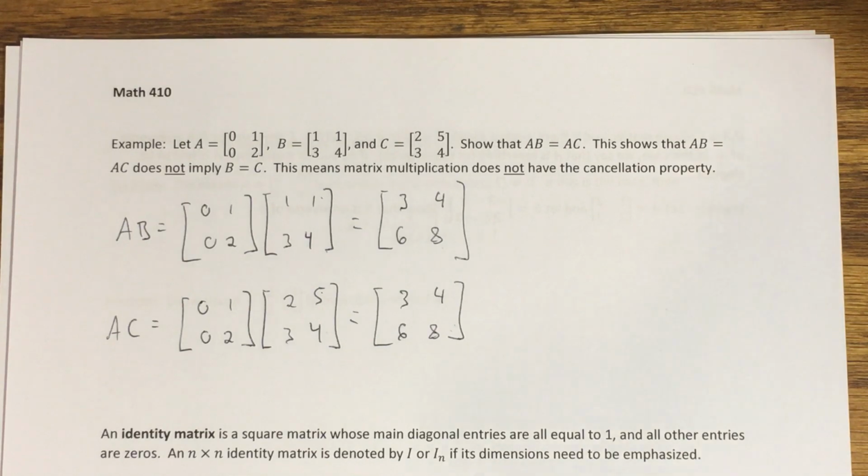Okay, so that's going to be it for this video. We'll move on and start talking about identities and inverse matrices, starting with the next one.